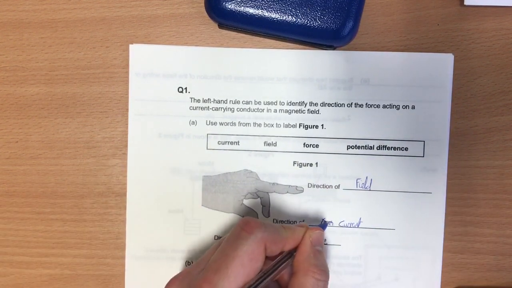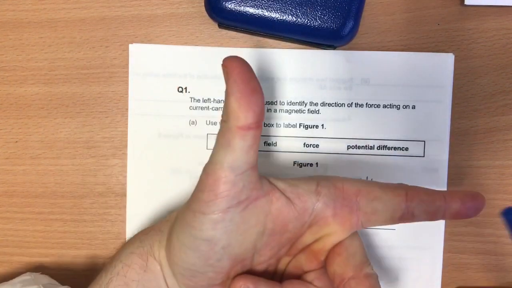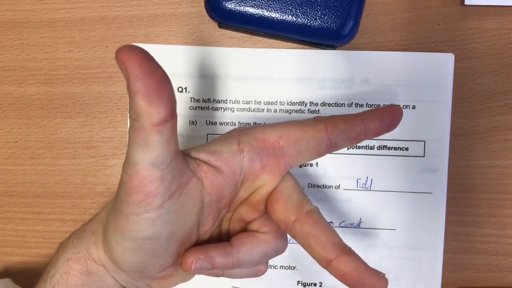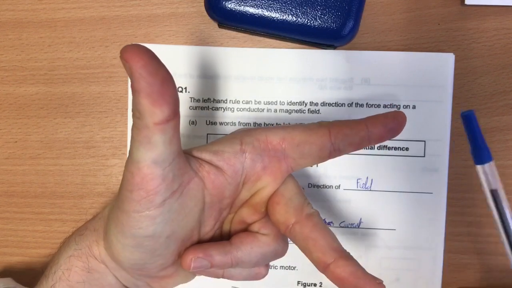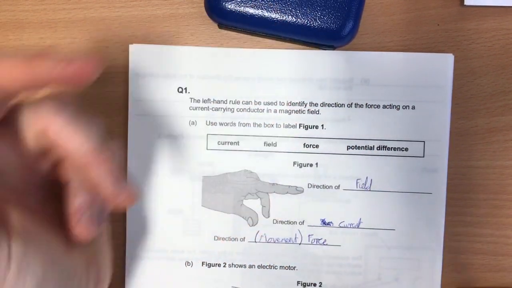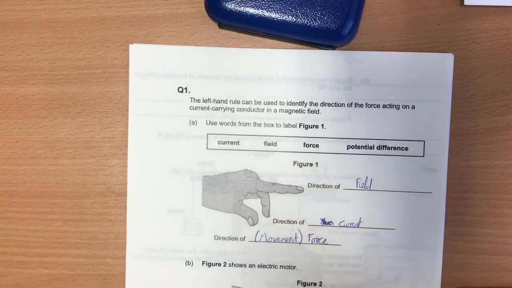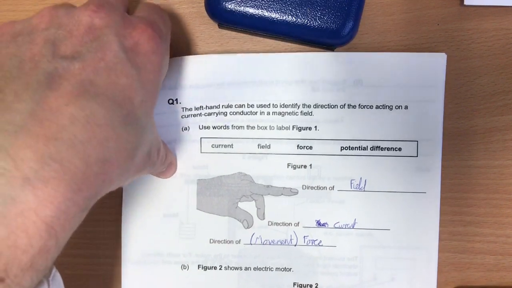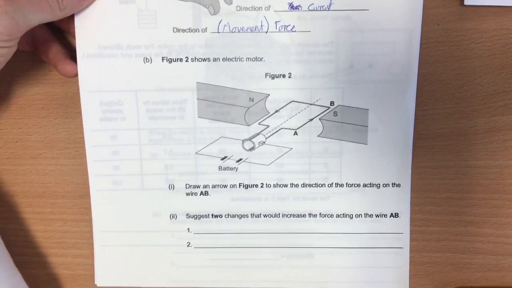It's a pretty straightforward question to start. The only difficult bit is we often think of the digits in a particular order. So I've often spoken about thumb for movement, forefinger field, second finger current, and you can see these are written in a different order. So you have to be a little bit careful about forefinger, second finger, movement or force. Okay, moving on to the question.